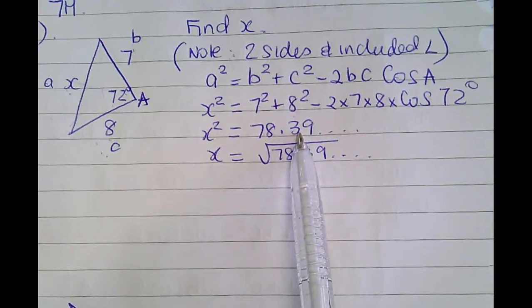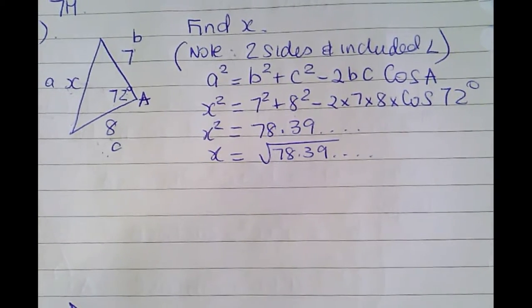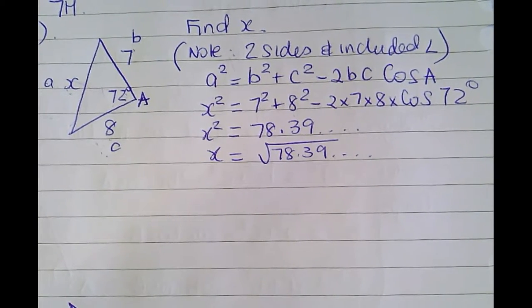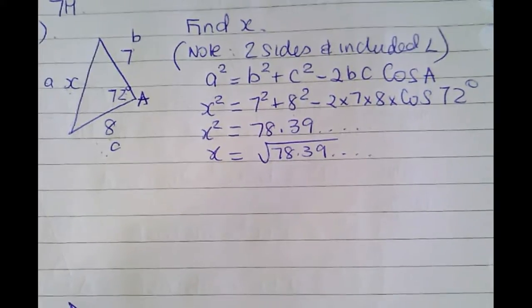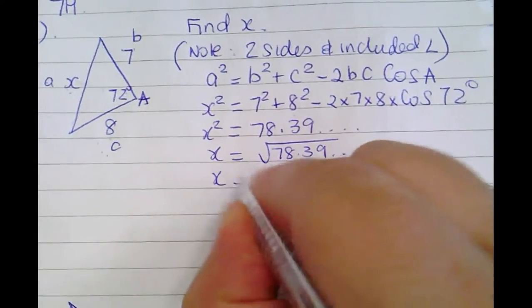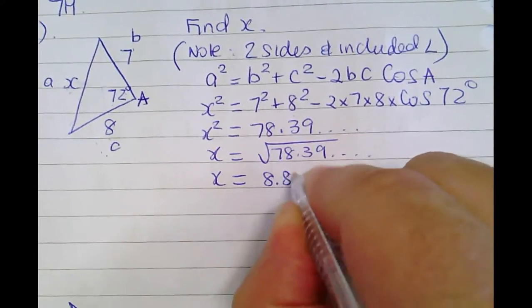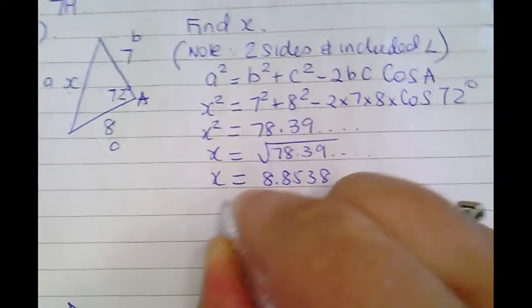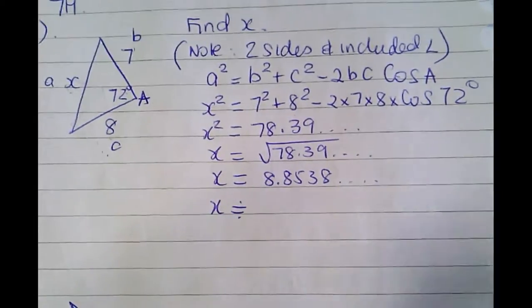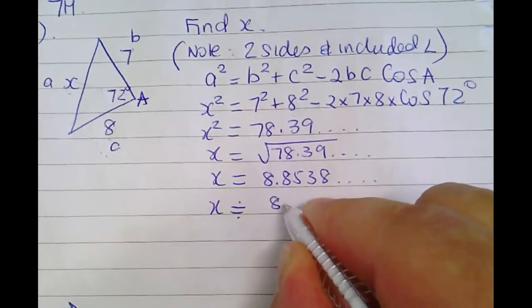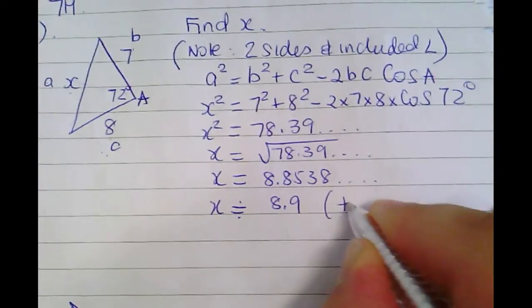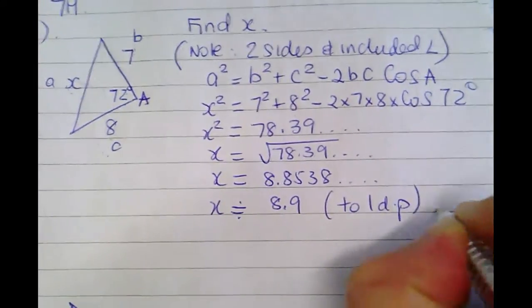Please don't give a rounded off answer there. Please don't clear your calculator. You just go square root, answer, equals. Got it? What do you get? 8 point something, dot, dot, dot. Therefore, x is approximately equal to, I'm just going to go one decimal place, 8.9 to 1 dp.